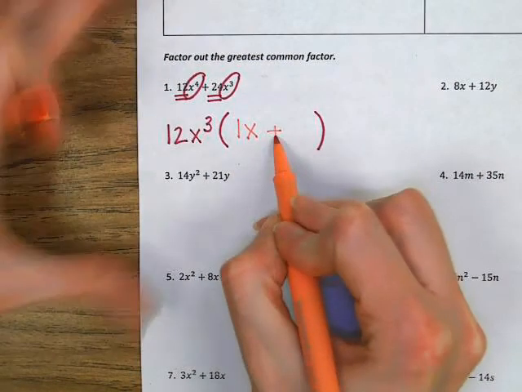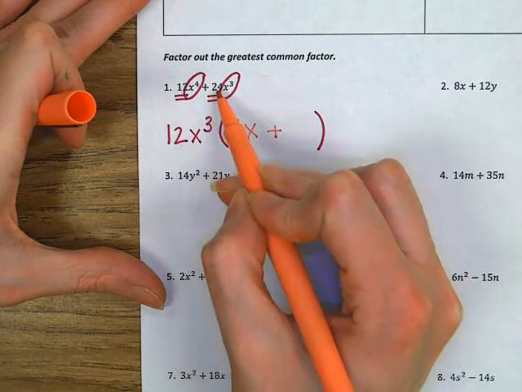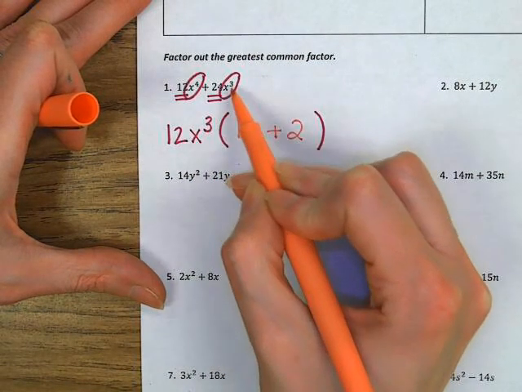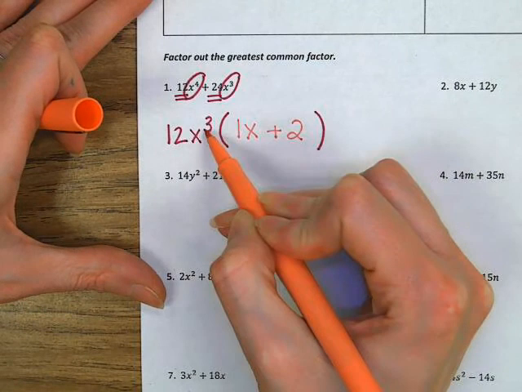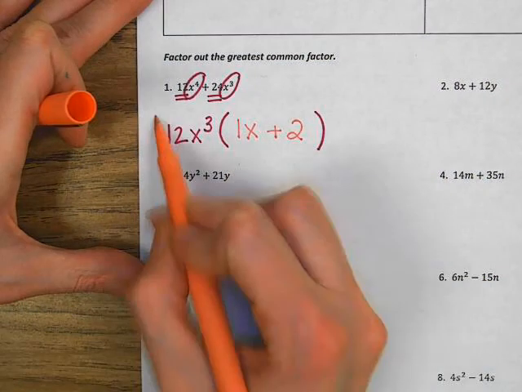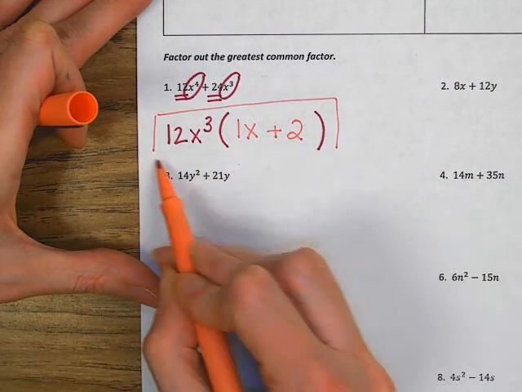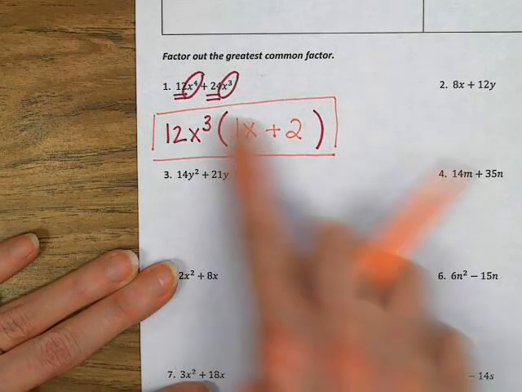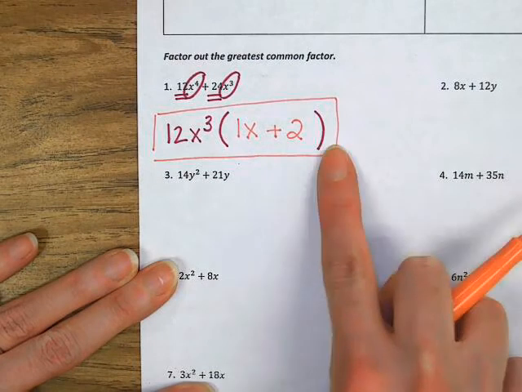And then plus, okay, divide. 24 divided by 12 is 2. But when you subtract the powers, 3 minus 3 is 0, so it's gone. So you guys are done. That's the answer. And if you ever want to check, you'll multiply, add, and see if you get back to where you started.